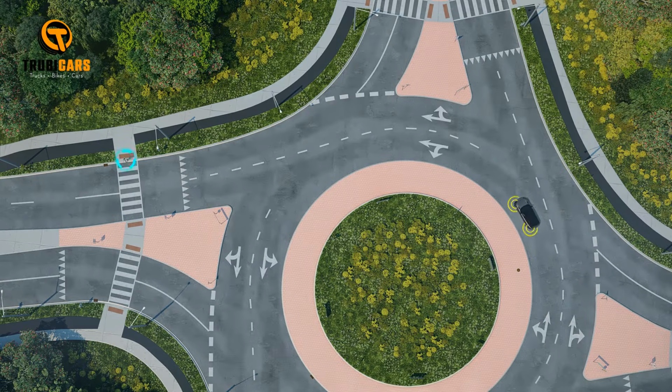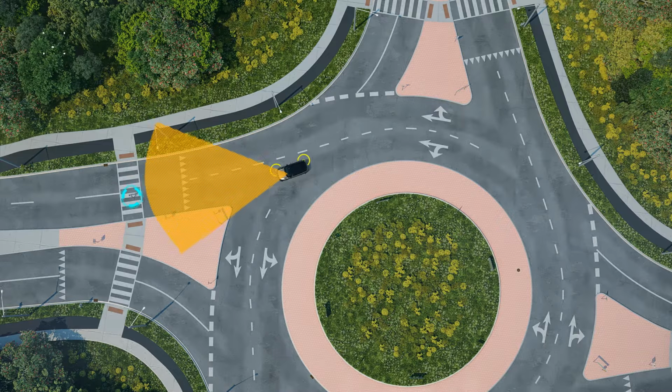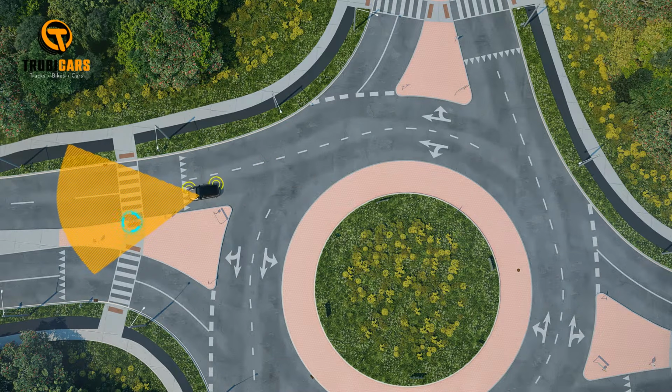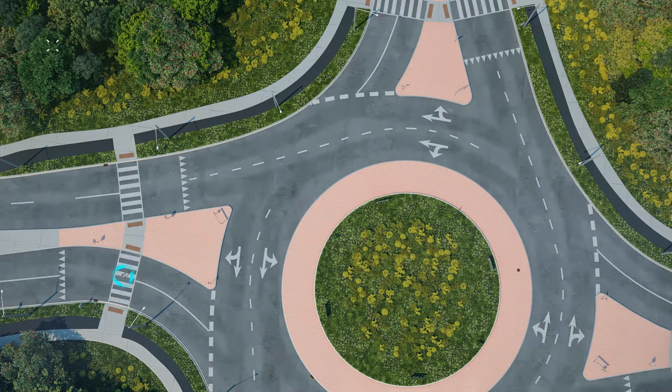Check for traffic in the right lane that may be continuing around the roundabout. Look ahead for pedestrians at the crosswalk you will be exiting. Exit the roundabout using the left lane if 2 lanes. If you cannot stop or exit safely, stay in your lane and travel around the roundabout again.